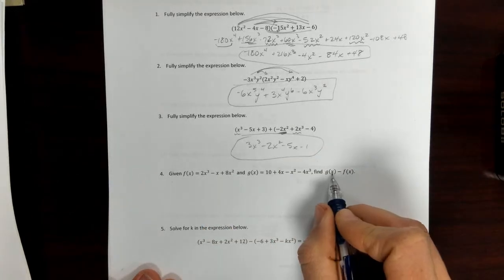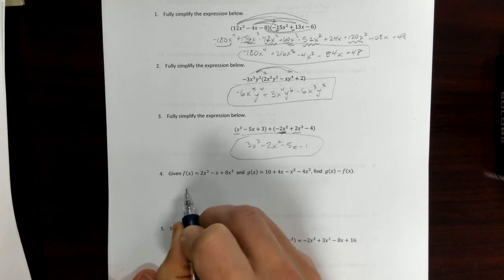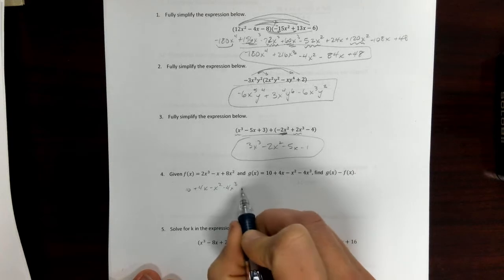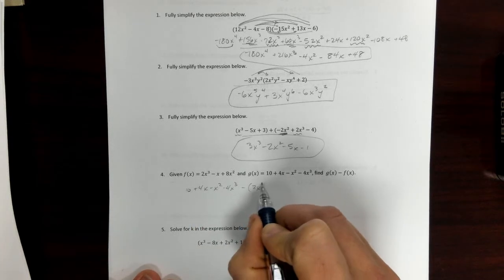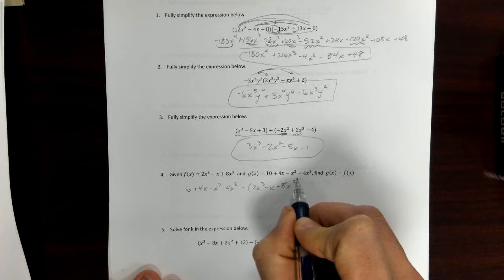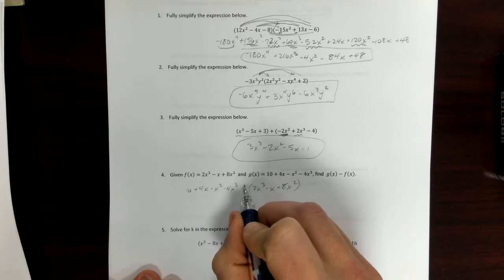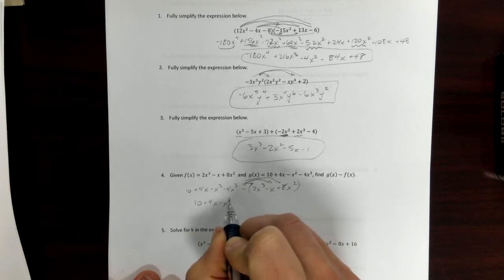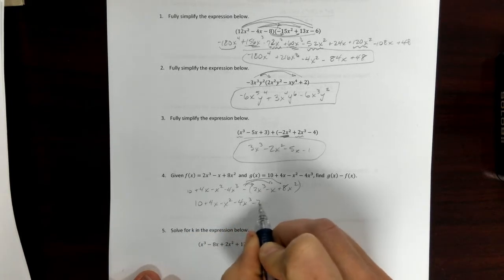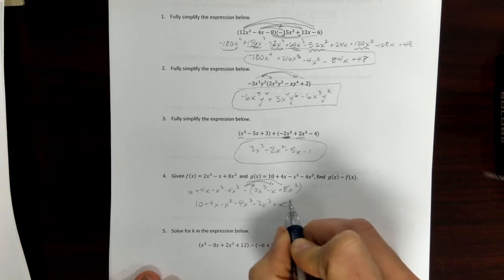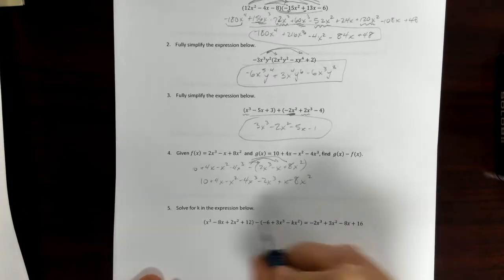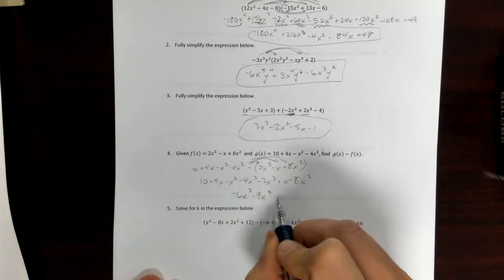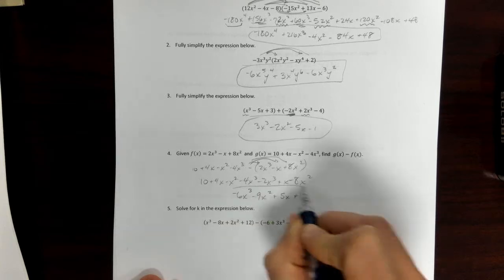We're looking to subtract g of x minus f of x. So here's g of x. So we've got 10 plus 4x minus x squared minus 4x cubed. And we're going to subtract this whole thing. So minus 2x cubed minus x plus 8x squared. We need to distribute this subtraction sign. So that goes there, there, and there. So we've got 10 plus 4x minus x squared minus 4x cubed minus 2x cubed plus x minus 8x squared. Combine like terms, we get negative 6x cubed minus 9x squared plus 5x plus 10.